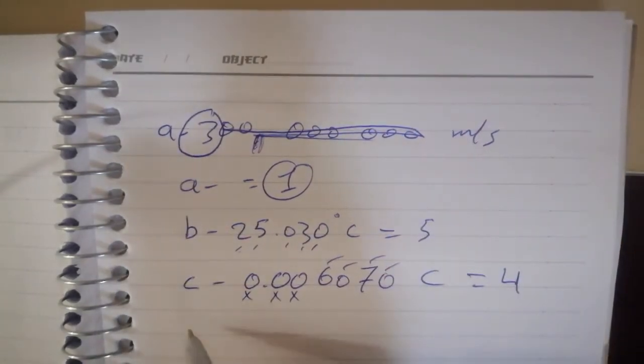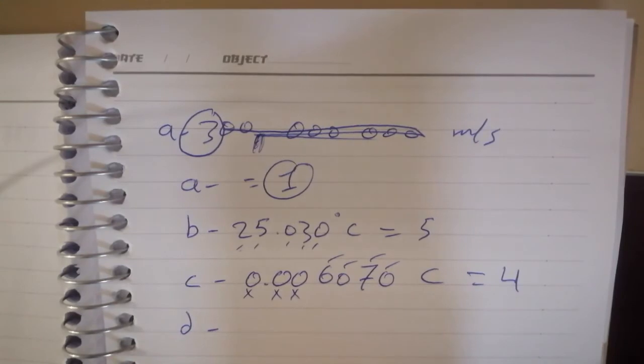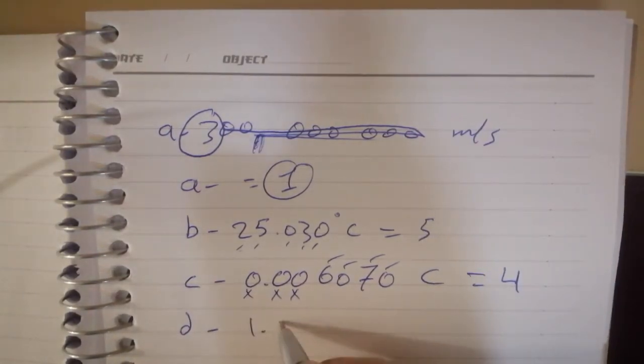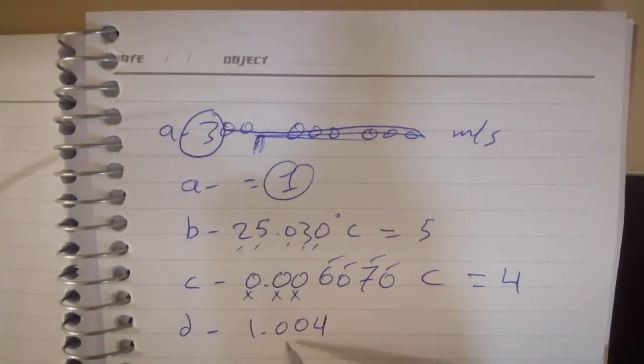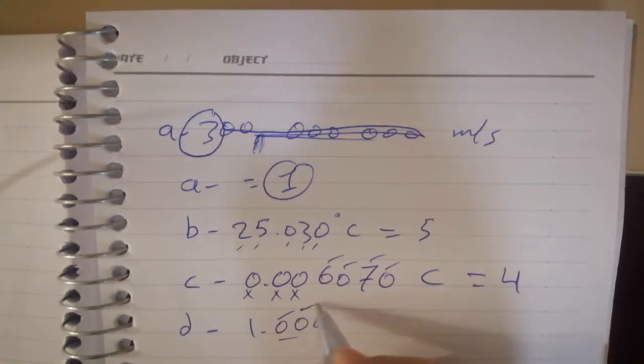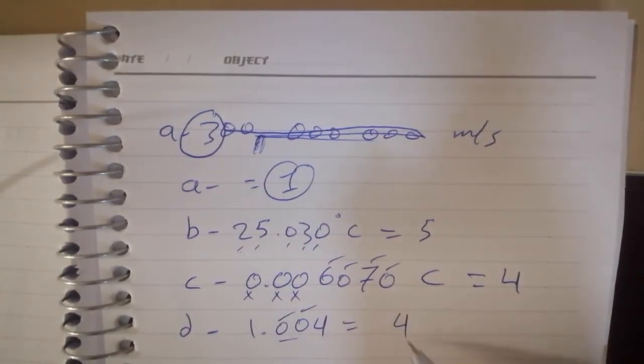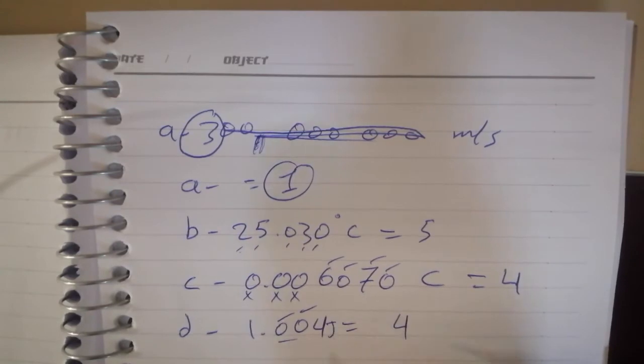So that's C. What about D? D, it says 1.004. So zeros between non-zero numbers are significant. So I've got 4 significant figures. That was in joules, by the way, no problem.